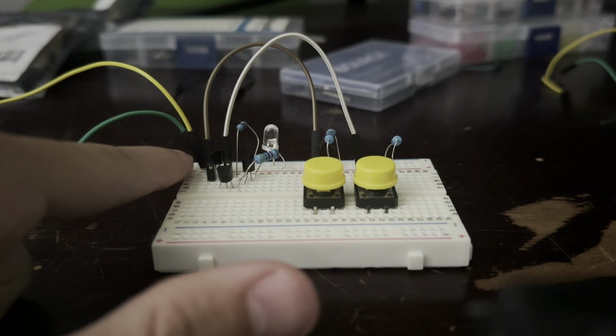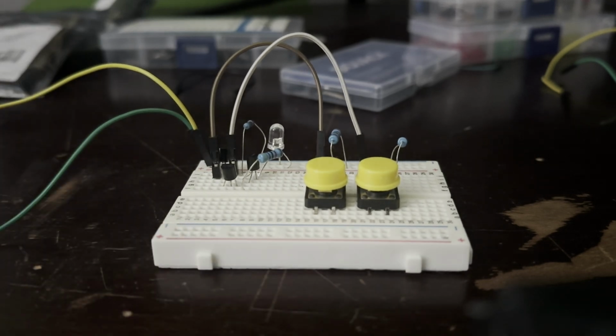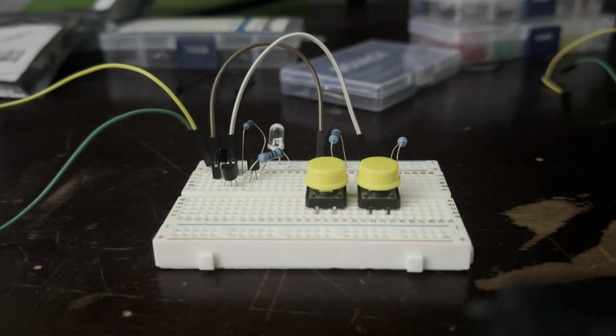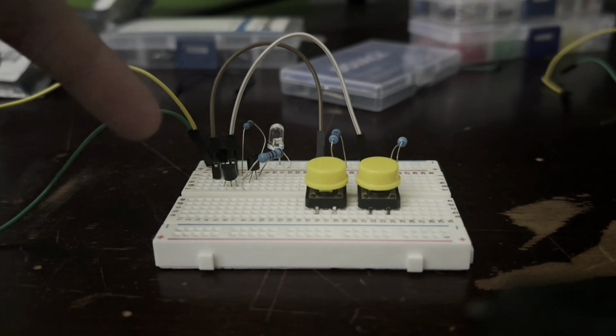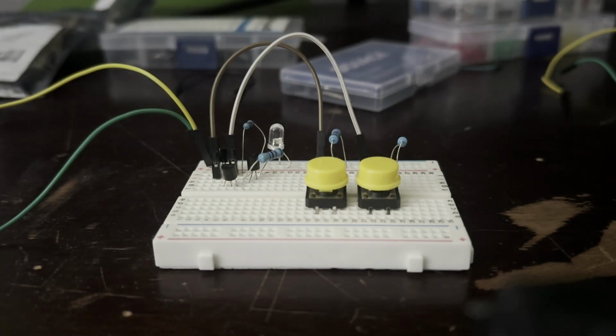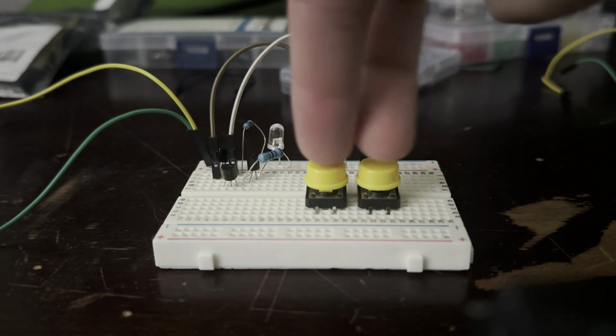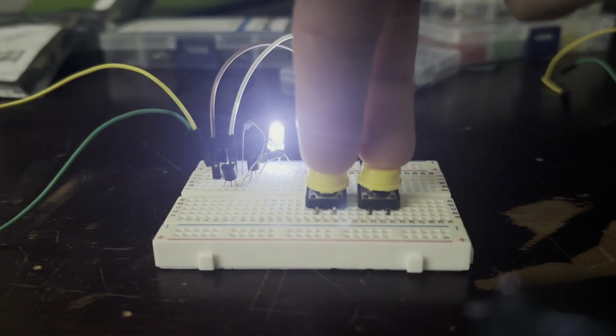And then this transistor is hooked up to the power supply. And once we press the buttons, we allow them to open up their gates, and it allows current to flow from the power supply into the LED. And then we can hook this up to different outputs in order to process the signal. But it works just like how it does in our simulation.